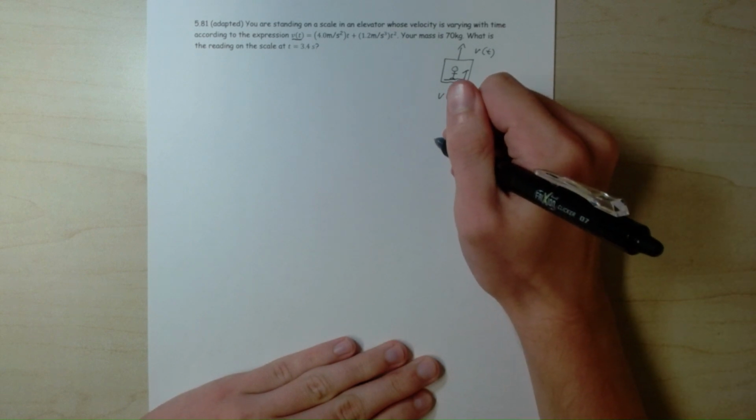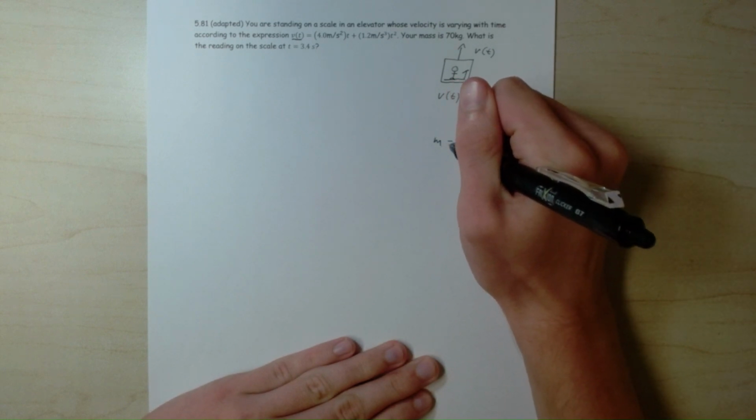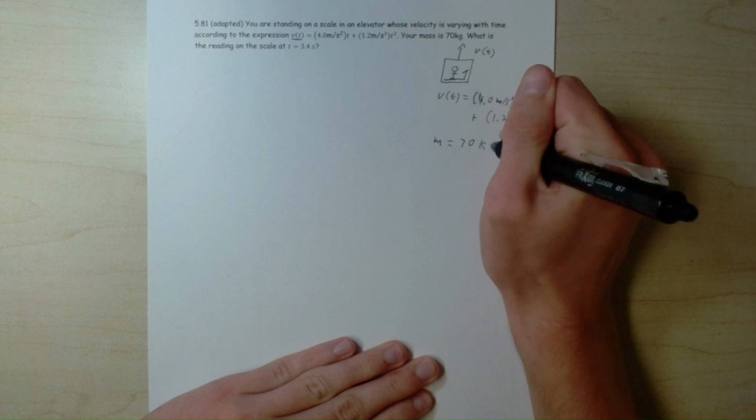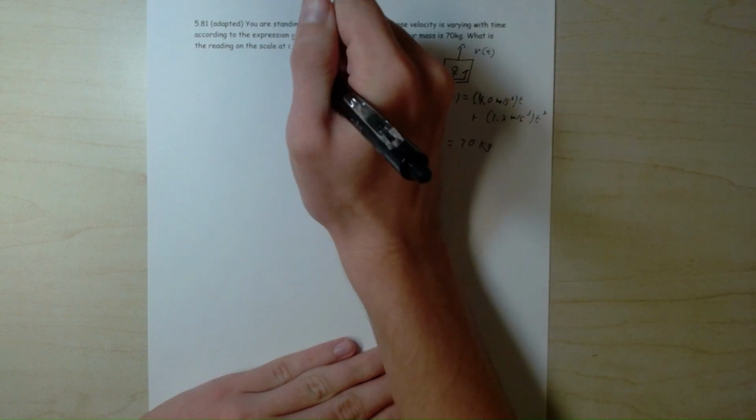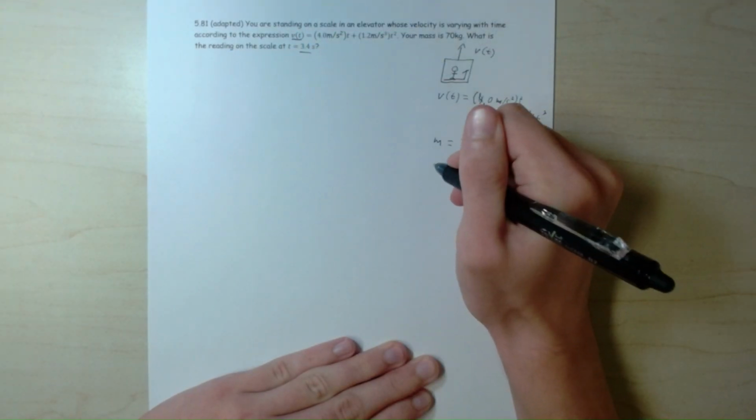And it says our mass is 70 kilograms. And we want to know the reading on the scale at t equals 3.4 seconds.